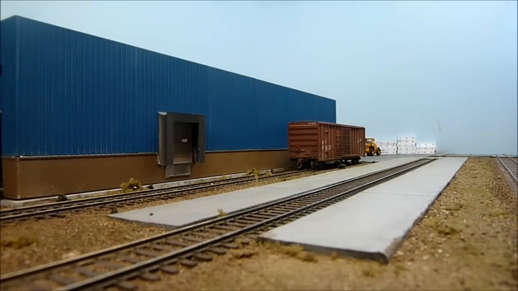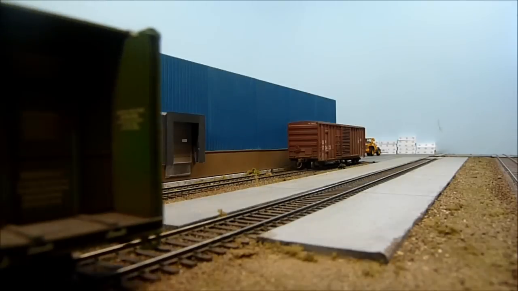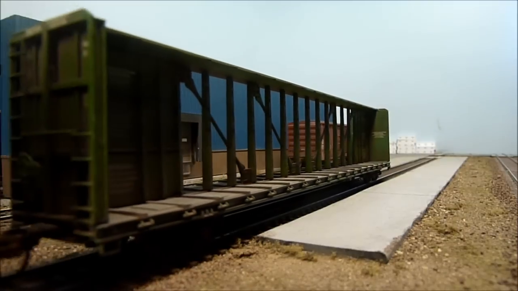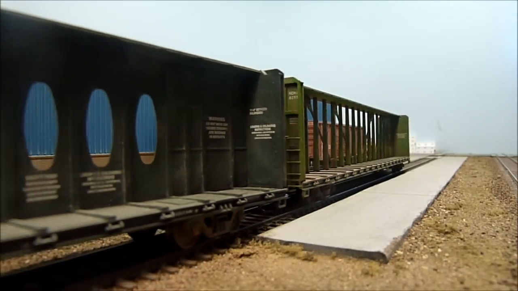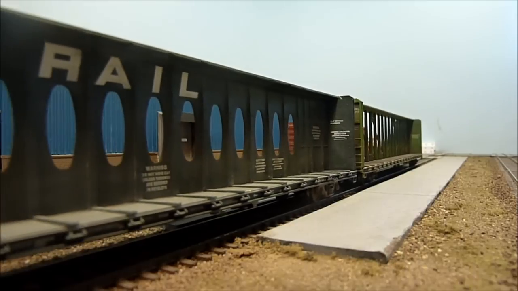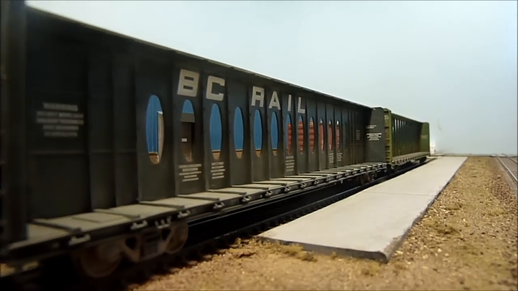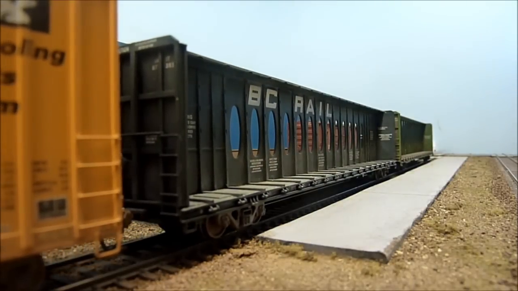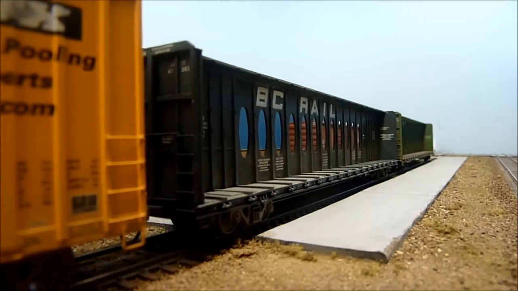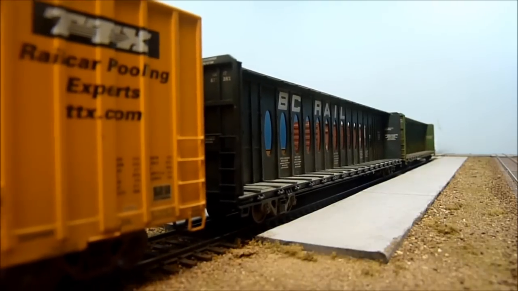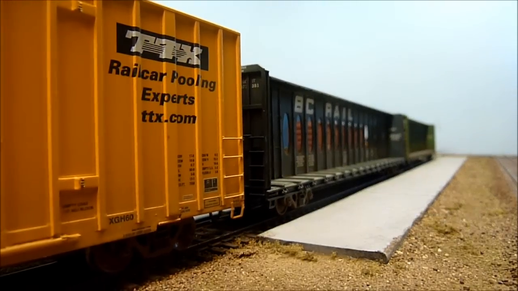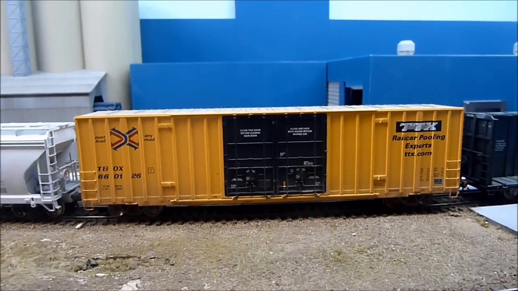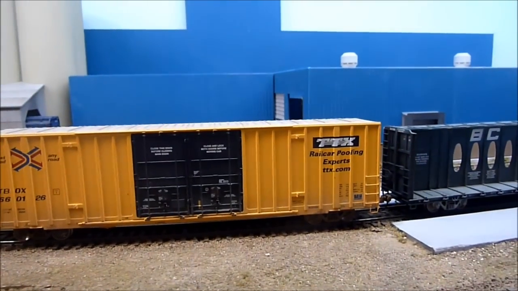And here come the spline cars to be delivered onto the loading pads, as laid out on our switch list. Looking good. Okay, next car in line is the 660126, which just dropped off these splines.